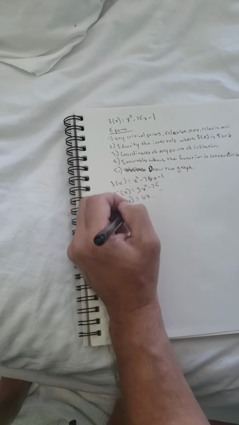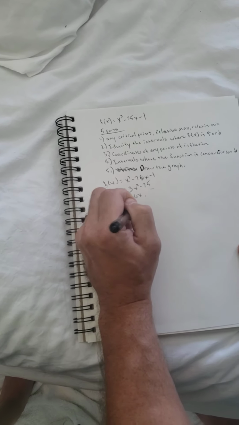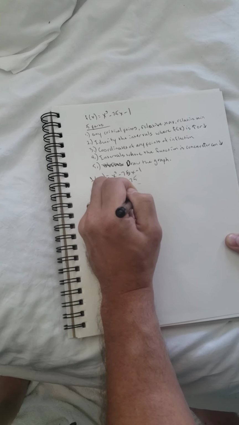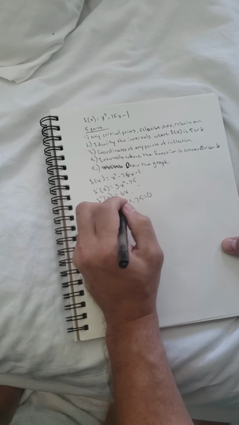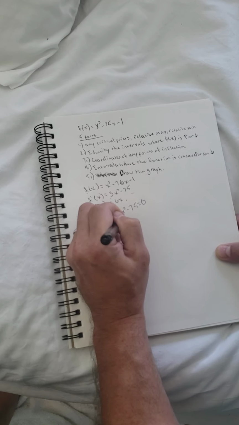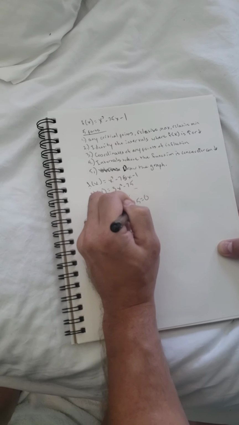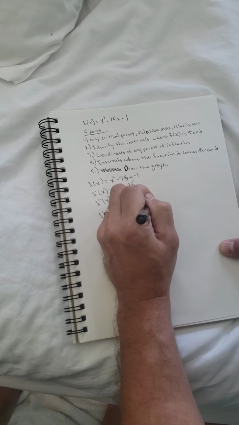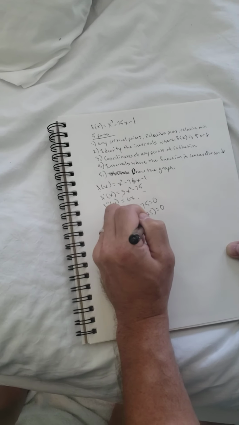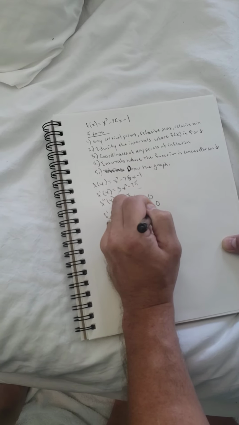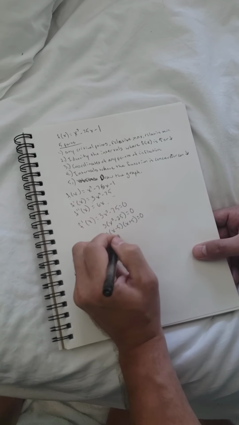And so to find the critical point, you have to set f prime equal to 0, 3x squared minus 75 equals 0, and then you can expand this out to 3 times x squared minus 25 equals 0, and then you can factor this out to 3 times x minus 5 times x plus 5 equals 0.